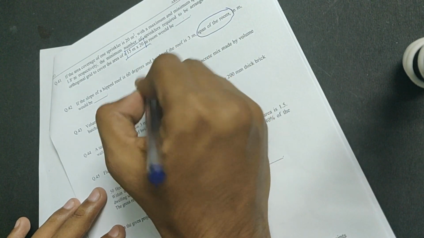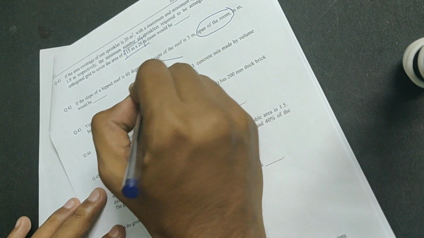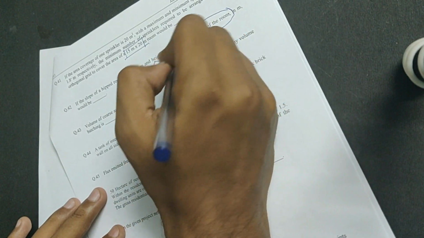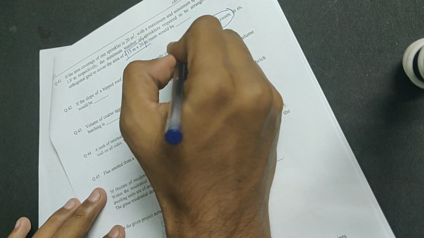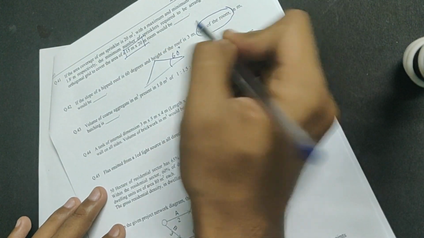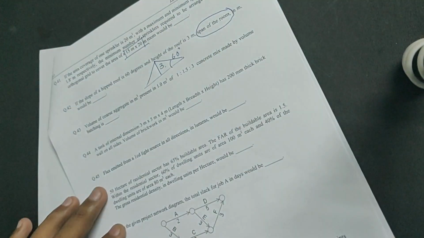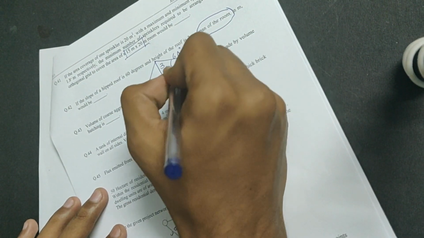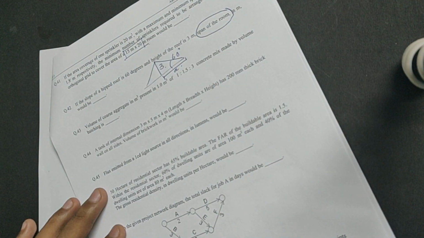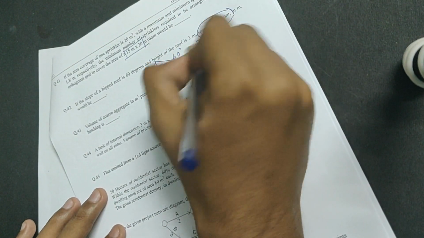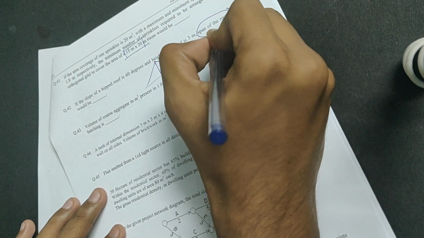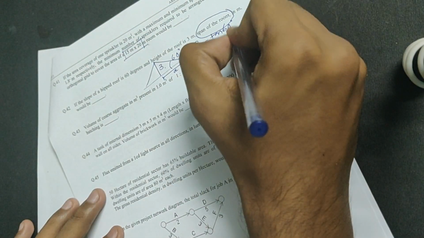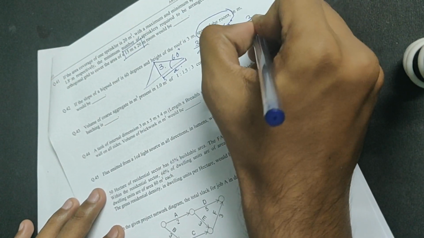So this is your hipped roof. It has been given that the hipped roof is at 60 degrees. The height is 3 meters. Let us say that this is A. So 3 by A is equal to tan 60 degrees, or A is equal to 3 by tan 60 degrees.